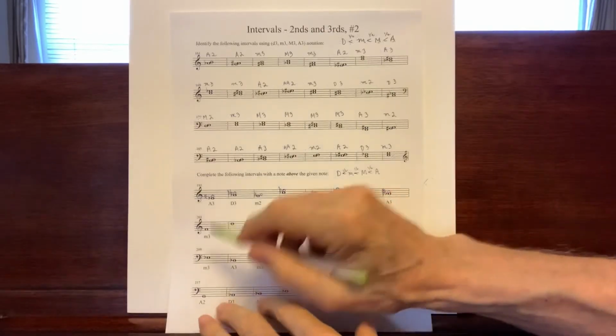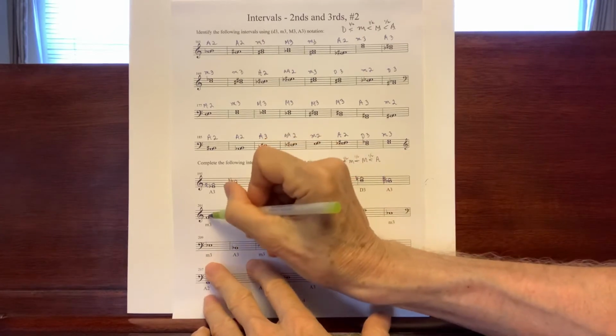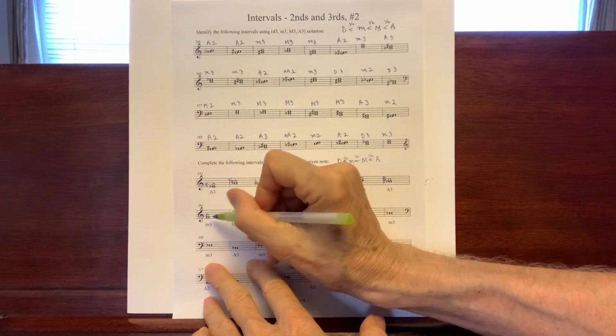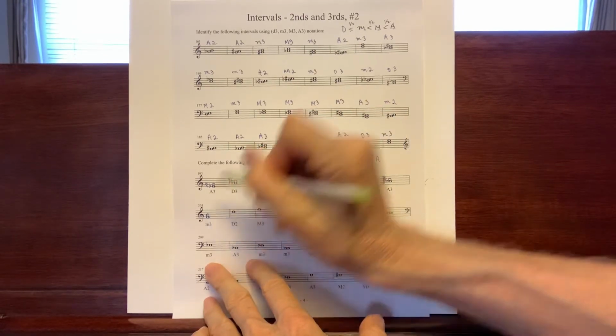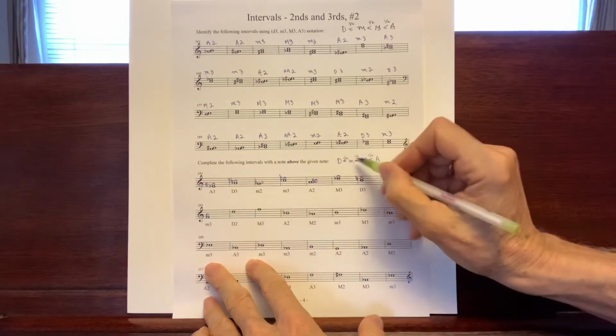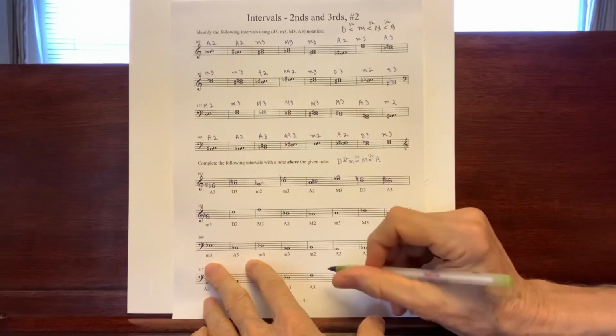All right, second line down here, I need a minor third above F. Well, it's some kind of A. I know F to A is a major third because I know my F scale, therefore the minor third. So F to A is major, so the minor third would be an A flat on top.